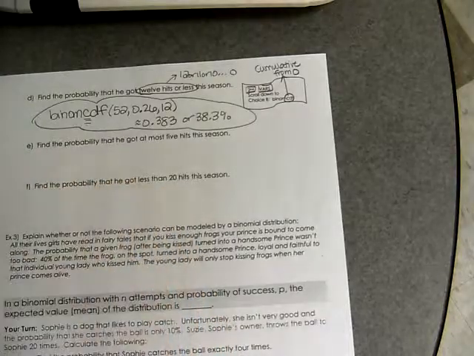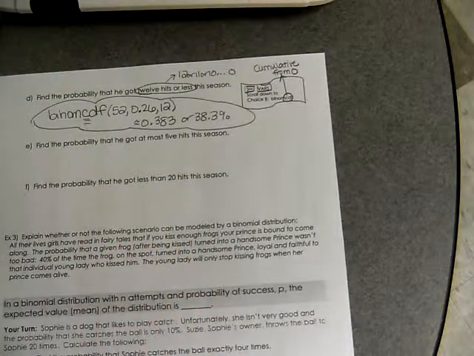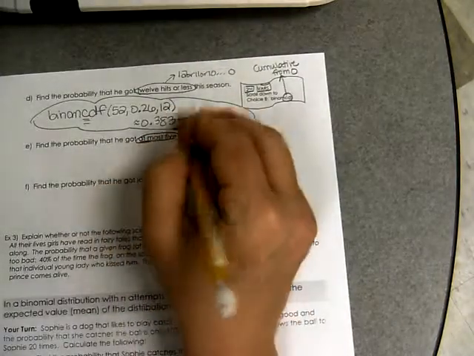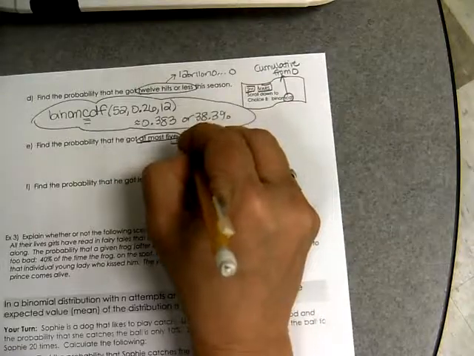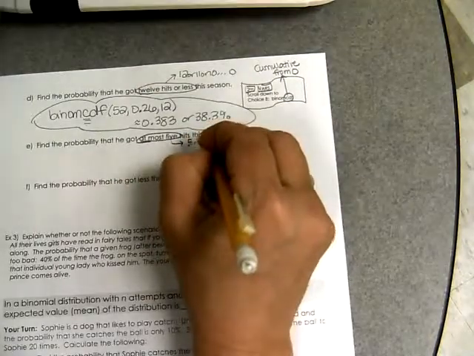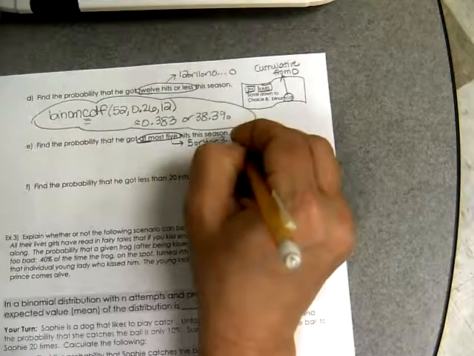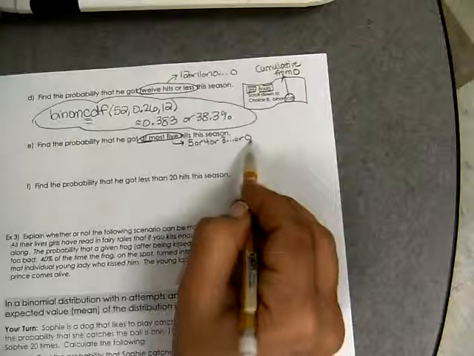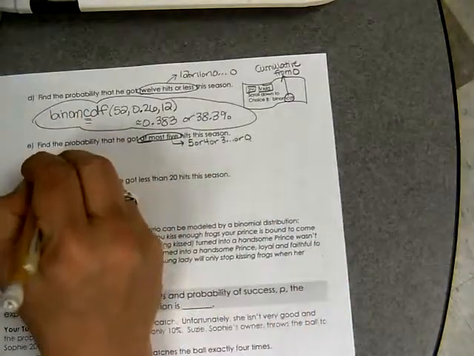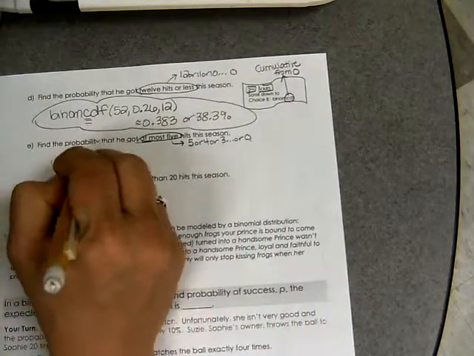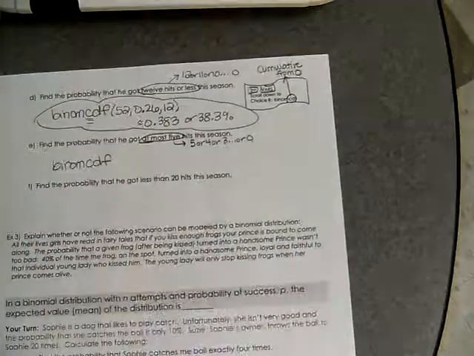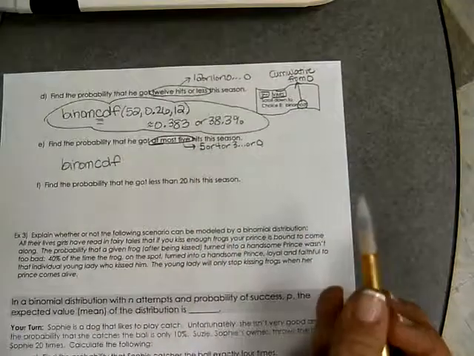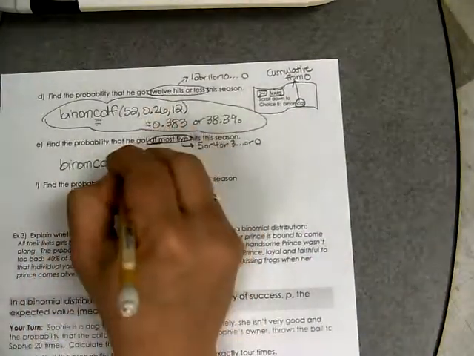So in letter E, it says find the probability that he got at most 5 hits this season. At most 5 hits means that he has 5 or 4 or 3 all the way down to 0. So at most 5 means that we want to go from 0 to 5. That means that we wouldn't just want 1, we would want a cumulative from 0. So at most 5 means 5 all the way down to 0, so we'll use the CDF.